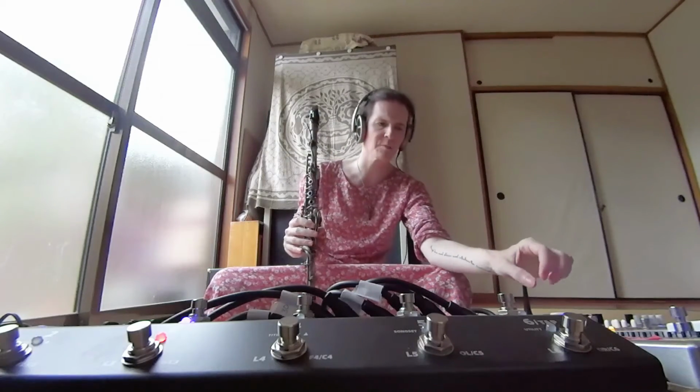Okay, and now we're at 3. Yeah, it definitely seems to be kind of gentler overtones the more clockwise the size pitch knob is.